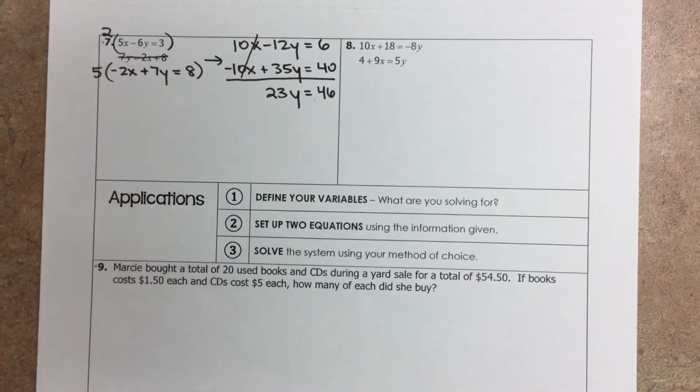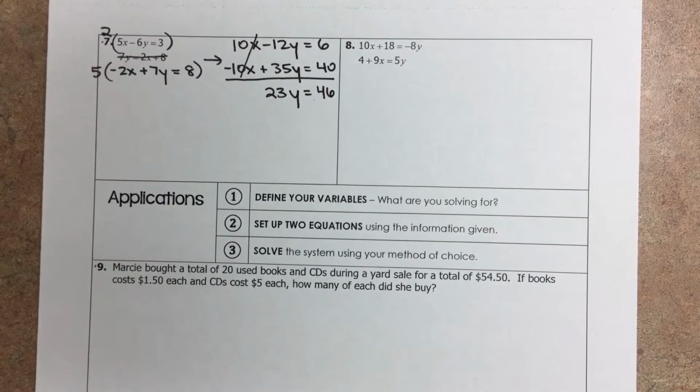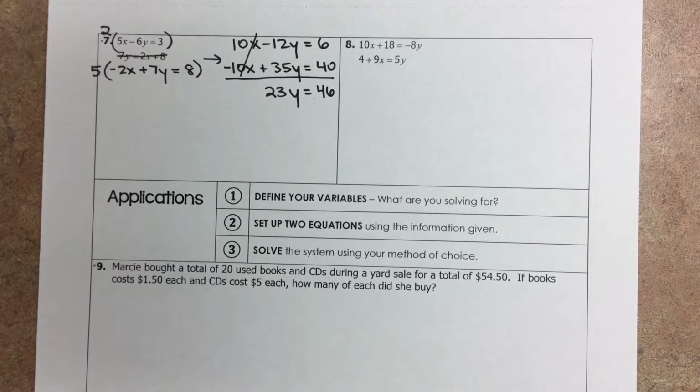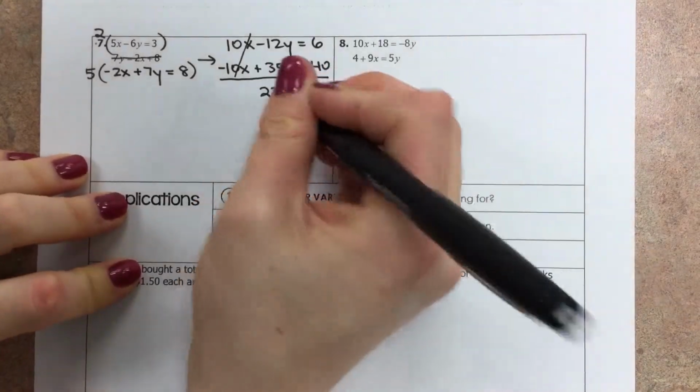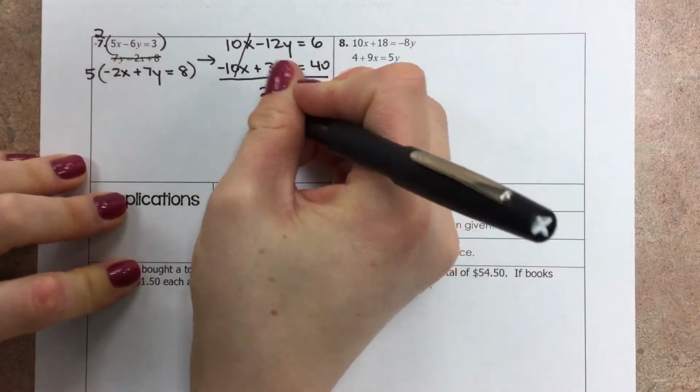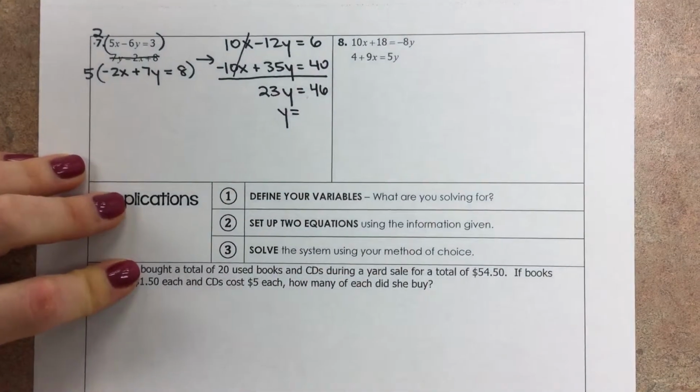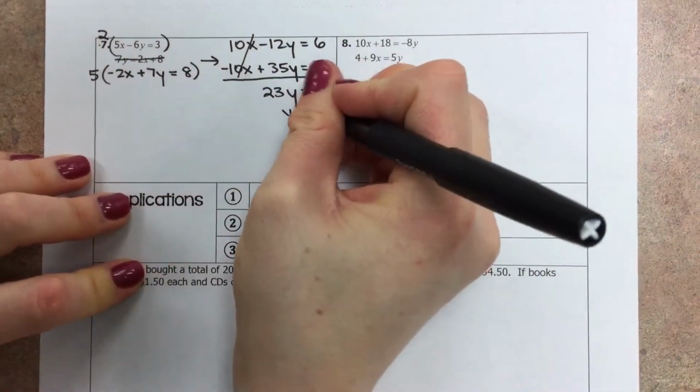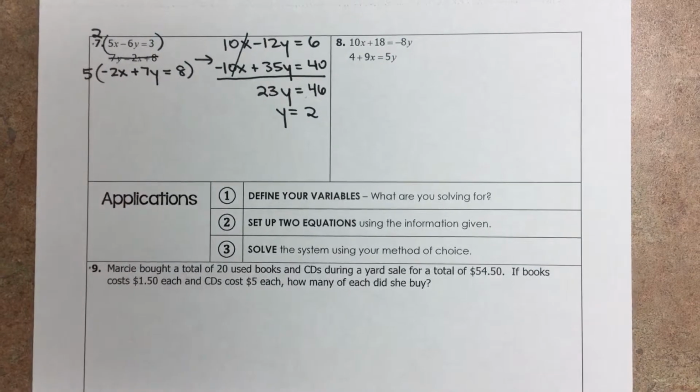So I got one variable now, just a y. So my next step, step 4, says I'm supposed to solve for the remaining variable. And I do that by dividing both sides by 23. So this is just a y. And on the right, 46 divided by 23 is 2. So that's my y value.